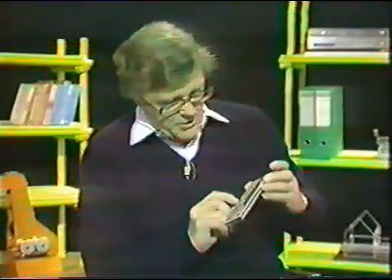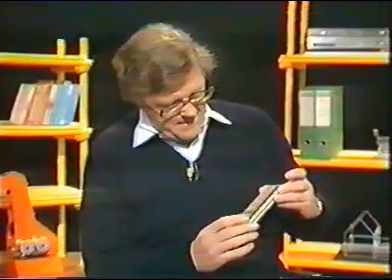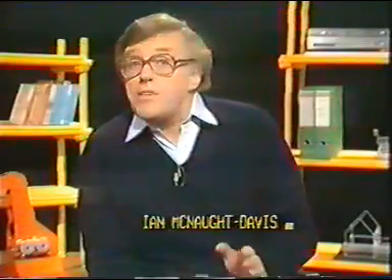Most micros can make sounds of some kind, even a little handheld job like this one. Today we're going to be looking at how some micros can be used to generate music and speech. And we're also going to start looking at languages other than BASIC.